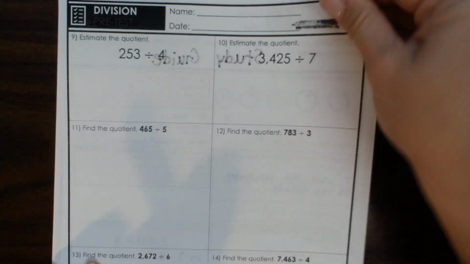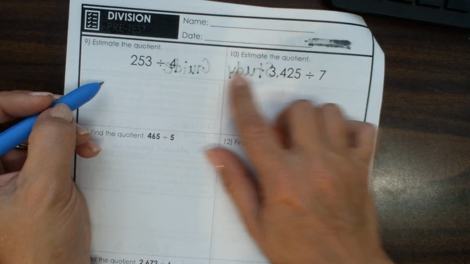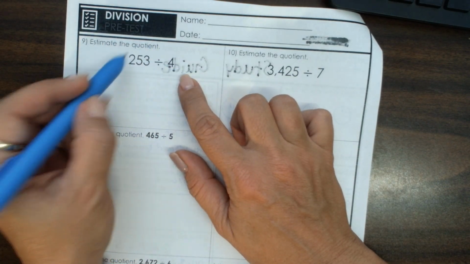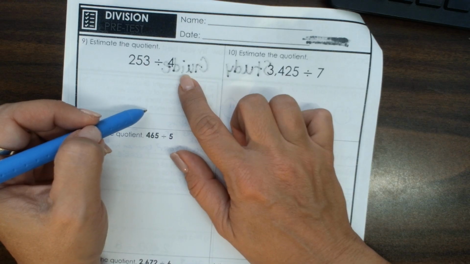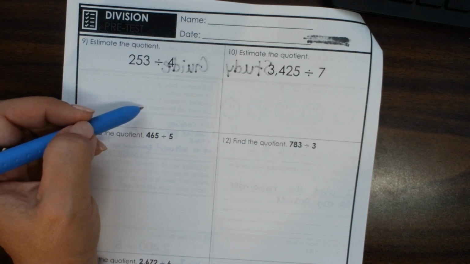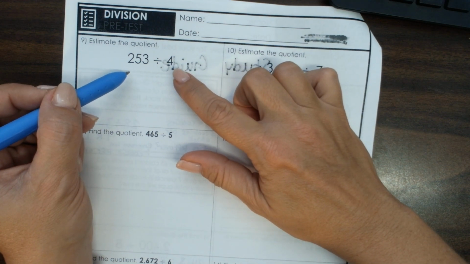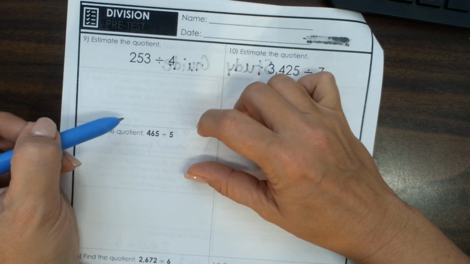The second page is these top 2 are estimating quotients. We don't want them to estimate after the answer. We don't want them to work this whole thing out and then estimate. What we want to do is make sure that they're estimating in a way that they can quickly get to an answer using mental math or very simple math on their paper.